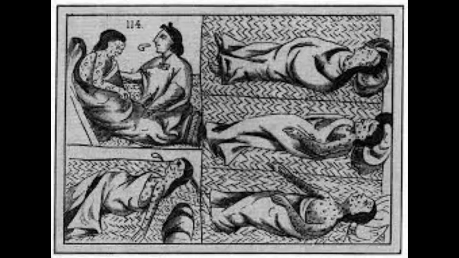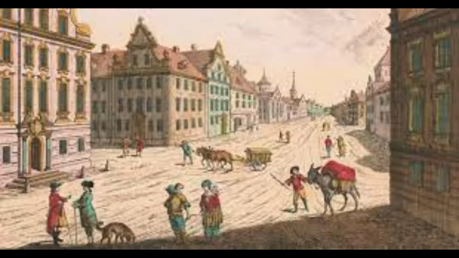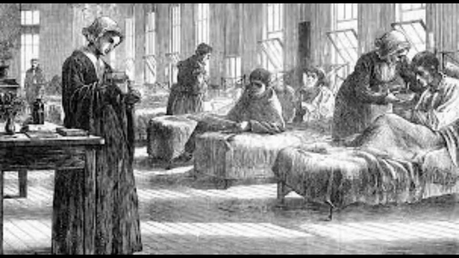But in this episode, we're going to jump ahead to the early 1700s. Boston had been hit hard by the smallpox outbreaks. Inoculation was still not widely regarded as a safe method of vaccination. Like today, many didn't trust it. So, the disease continued to spread, leading to devastating outbreaks in 1721, 1752, 1764, and more.